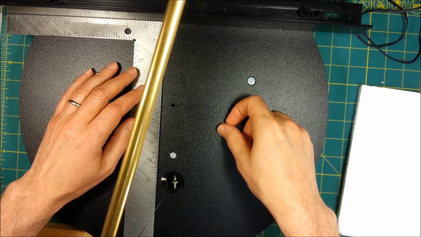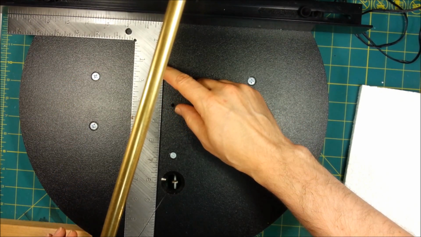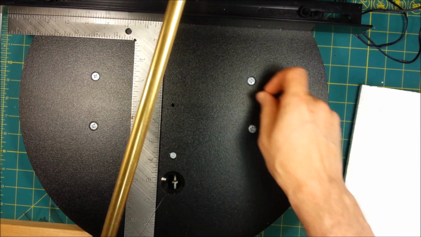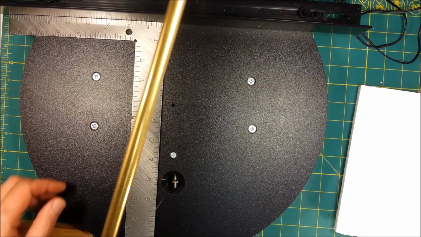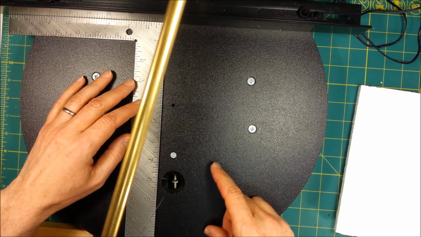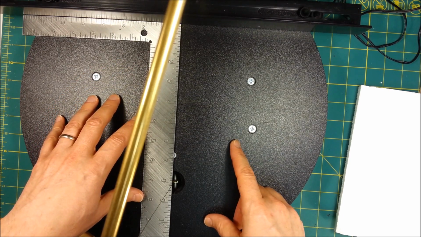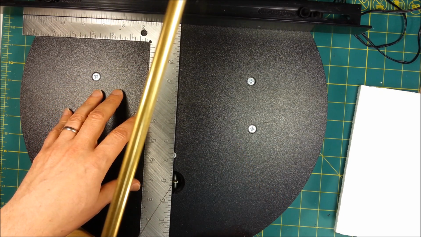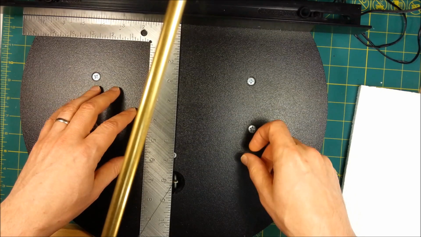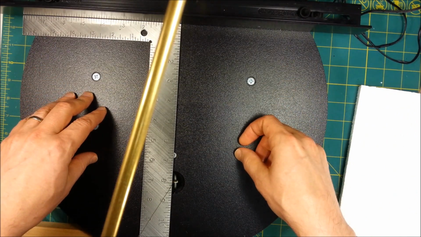So basically, I line up the square with the wire, and also a line on my cutting mat, and so on and so forth.